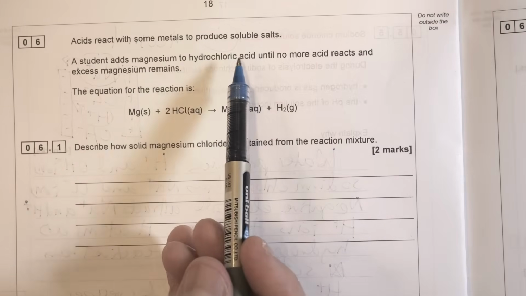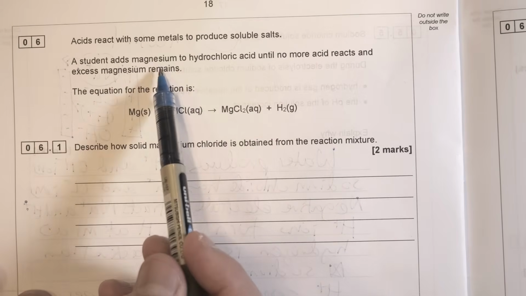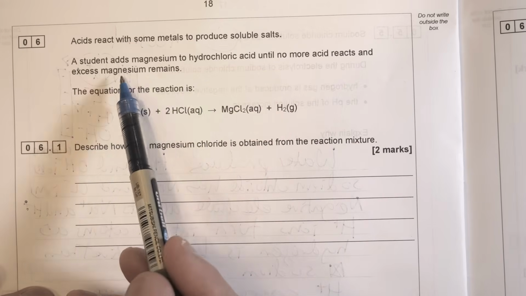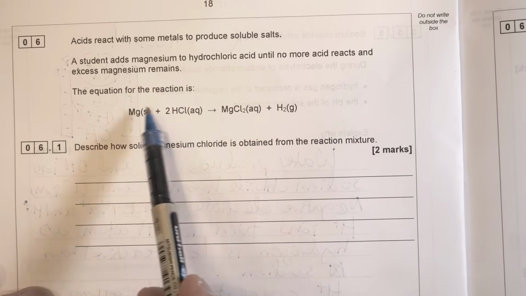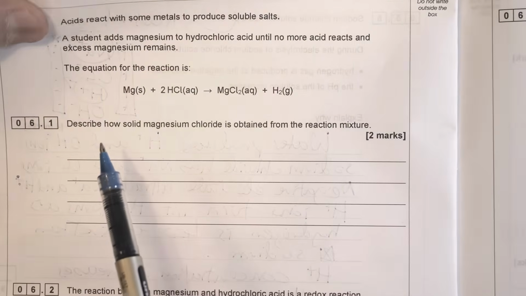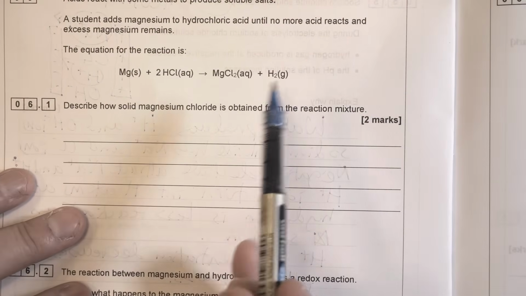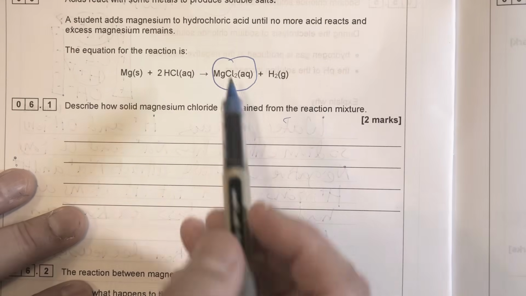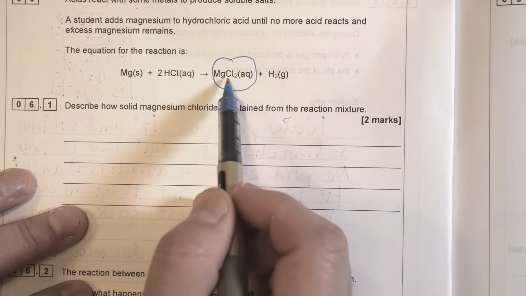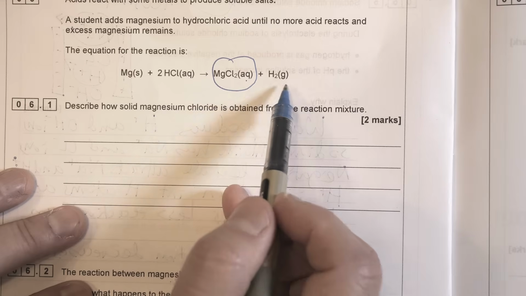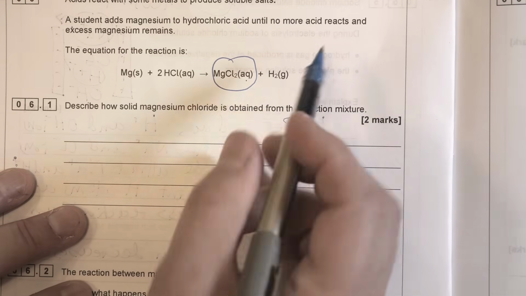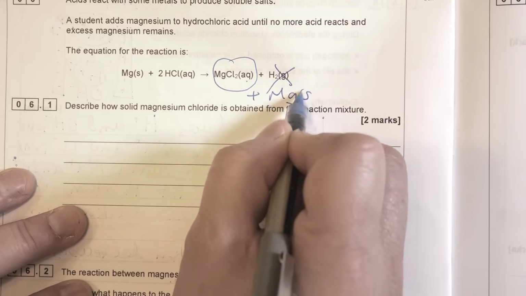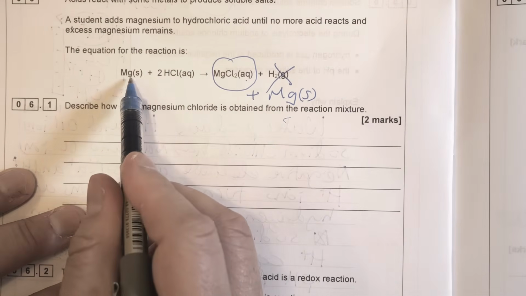Acids react with some metals to produce soluble salts. A student adds magnesium to hydrochloric acid until no more acid reacts and excess magnesium remains. The equation is as follows. And then it's asking, describe how we can get solid magnesium chloride from the reaction mixture. Well, first of all, we've got to realise it's making magnesium chloride solution, aq. Hydrogen is a gas, so that will just bubble off into the air. But we've also got some excess magnesium, which is a solid, because they've deliberately put too much in.